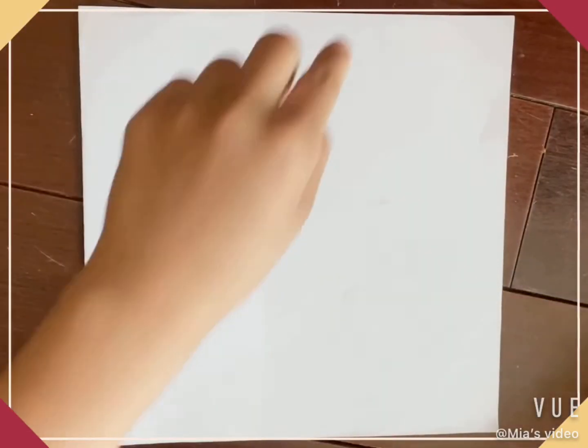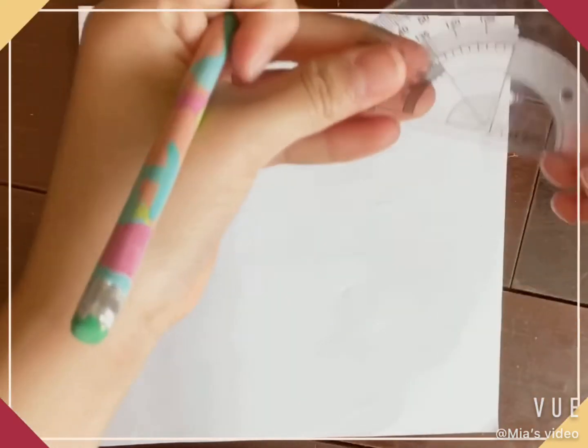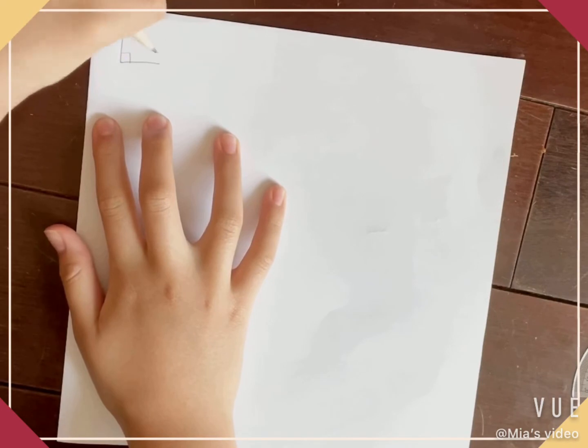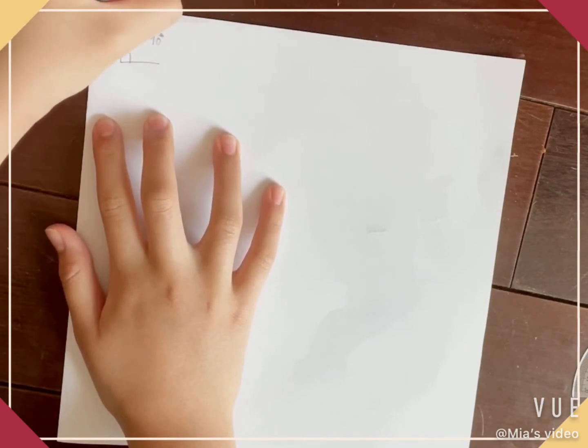Hi Mia, today I'm going to show you how to use a protractor, which looks like this, but first you got to know its angles. This is 90 degrees. It is a right angle.